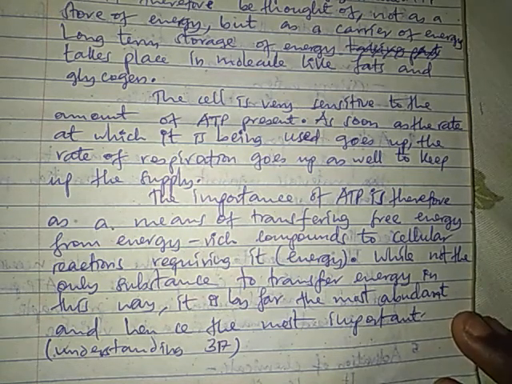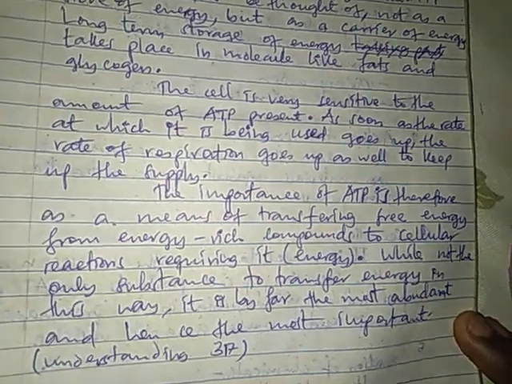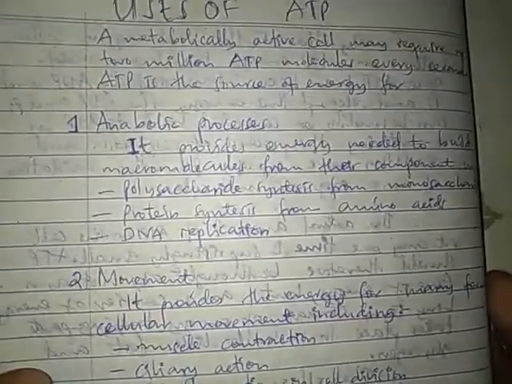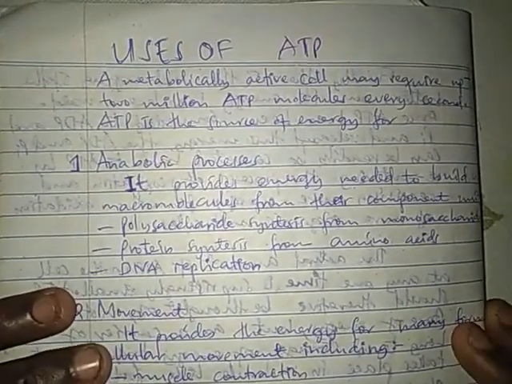While not the only substance to transfer energy in this way, it is by far the most abundant and hence the most important. Kwa hiyo hivi hapo unaweza kuviona kwenye kitabu cha Understanding Biology page namba 317. And from there tumalizie na uses of ATP.